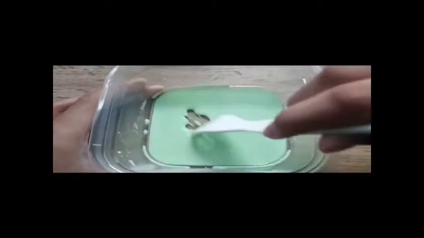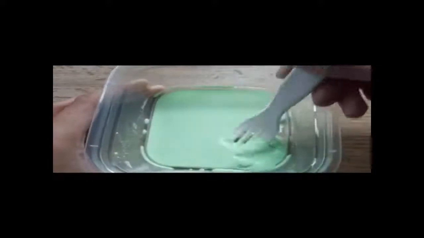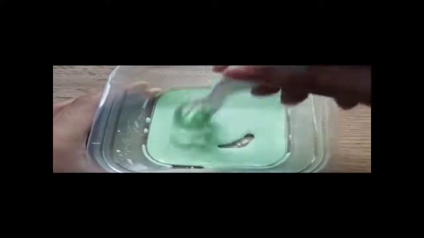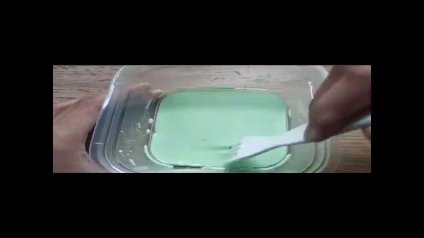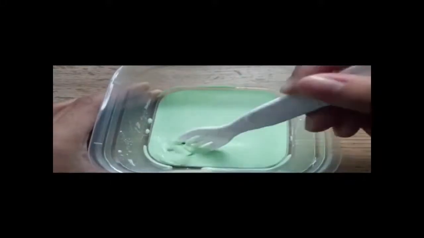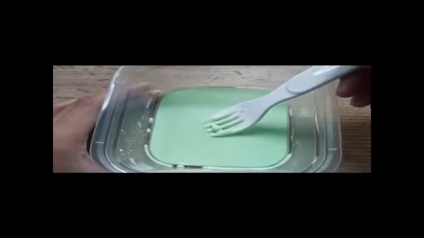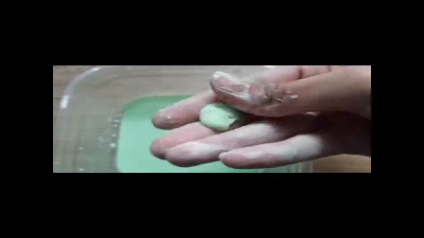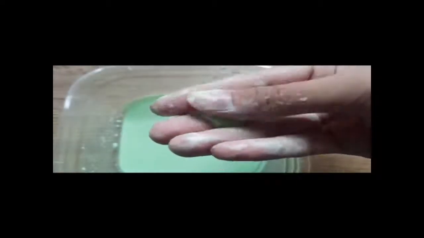For the experiment, I will be making oobleck. Oobleck is a substance that can be both a solid and a liquid, also known as a non-Newtonian fluid. So if you squeeze the oobleck in your hand, it will become hard like a solid. But if you let it go loose in your hand, it will become watery like a liquid.